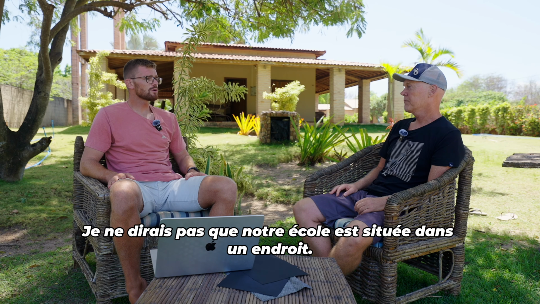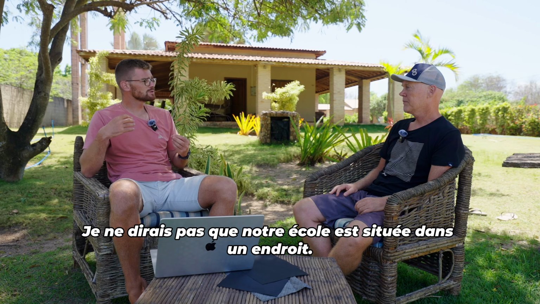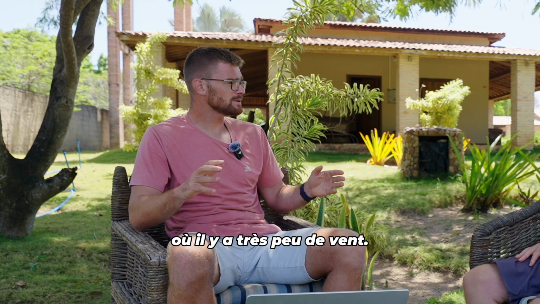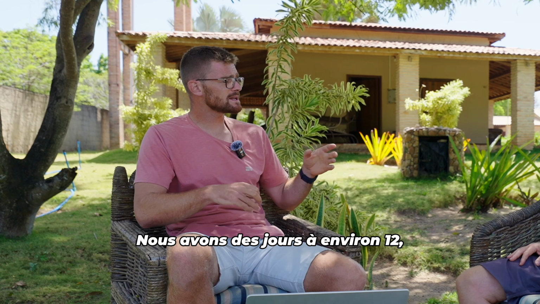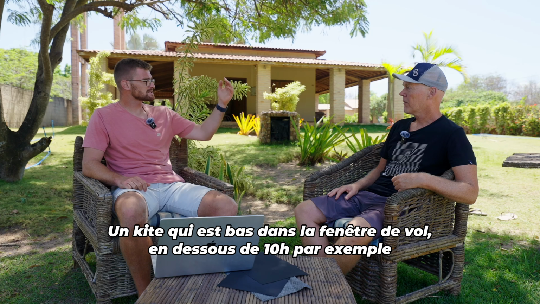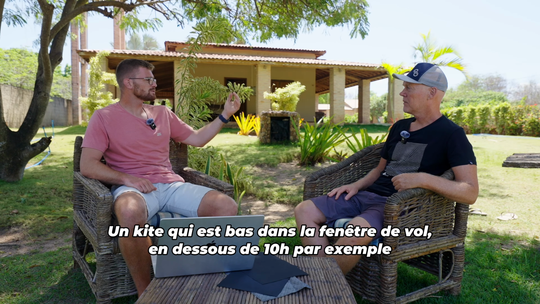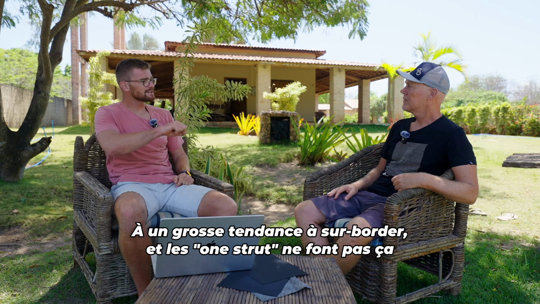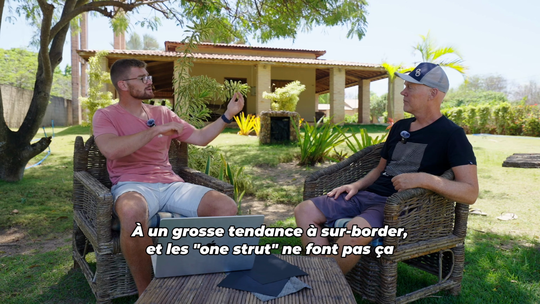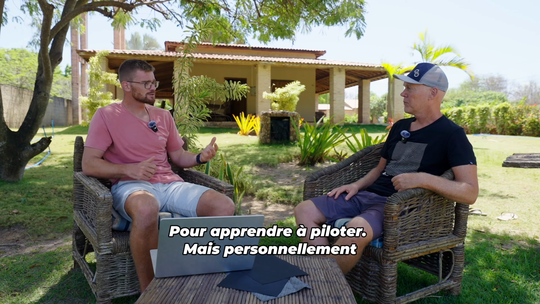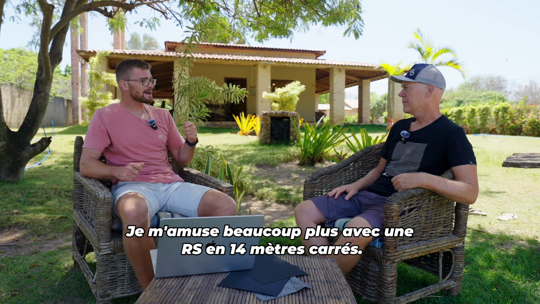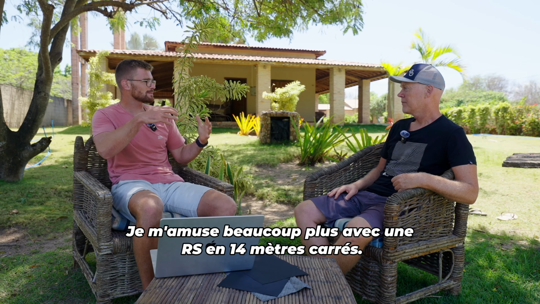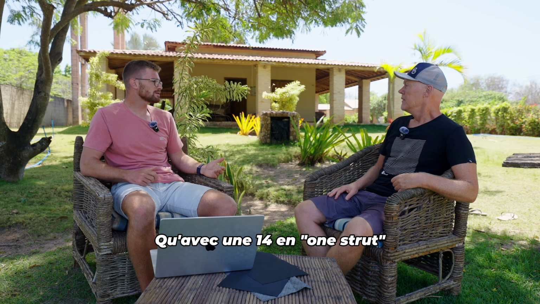Okay. So I wouldn't say that our school is situated in a spot where it's very light wind. But at the end of the season, we have some days around 12, 13, 14 knots. And it definitely feels, for example, a kite that's pretty low in the wind window, below 10, has a tendency to backstall, and the one strut doesn't do that. So it's perfect for a student to learn. But like me personally, if it's 14 knots, I'm having way more fun with a 14 square meter RS than a 14 square meter OS.